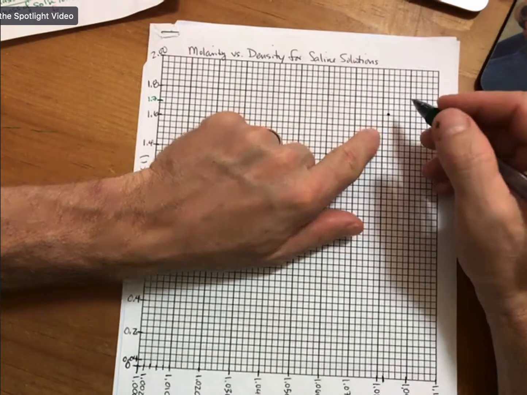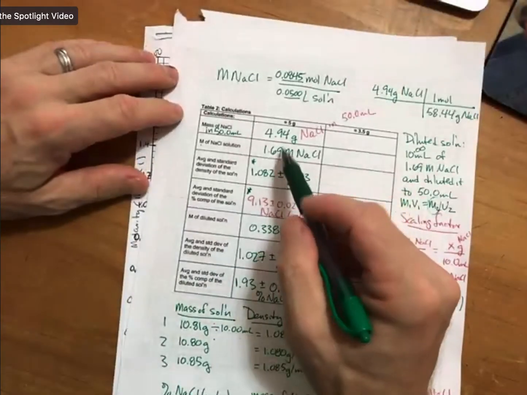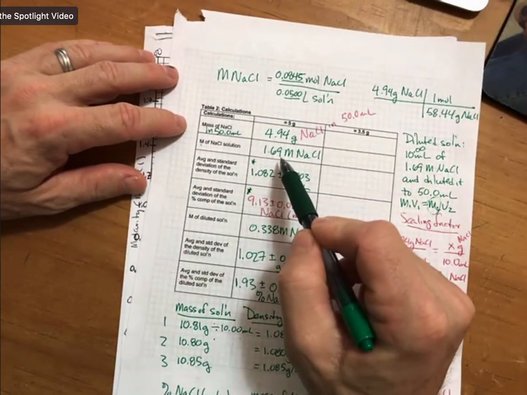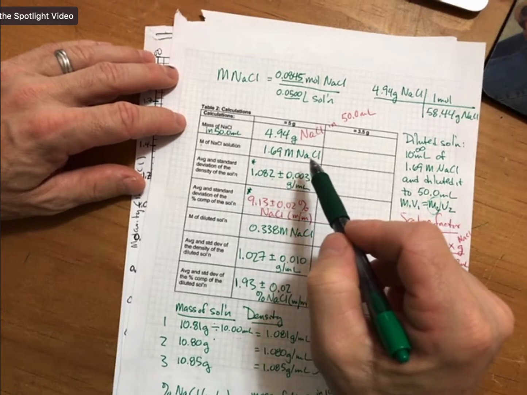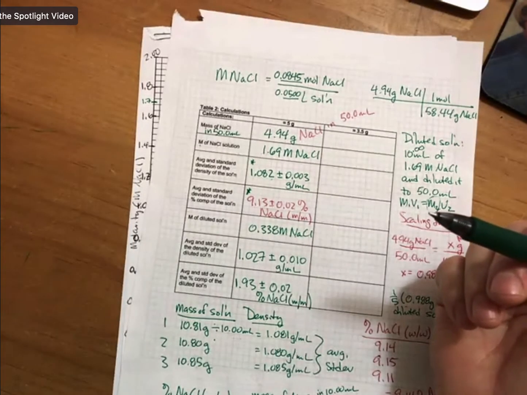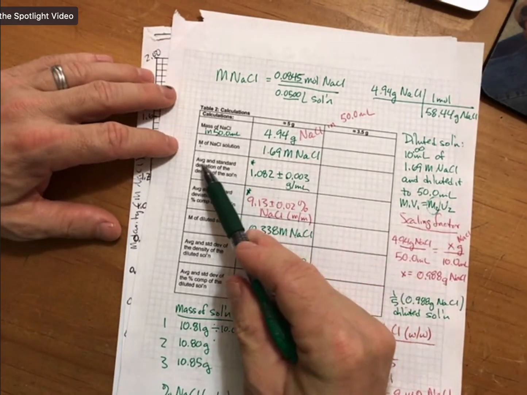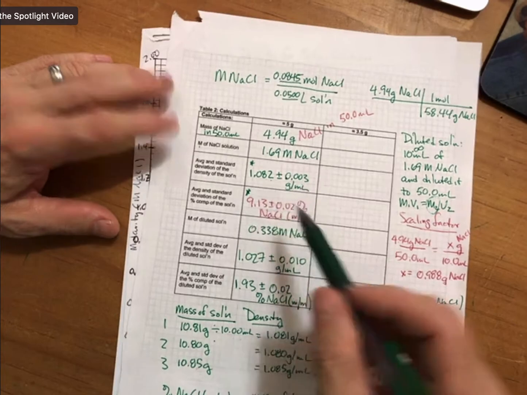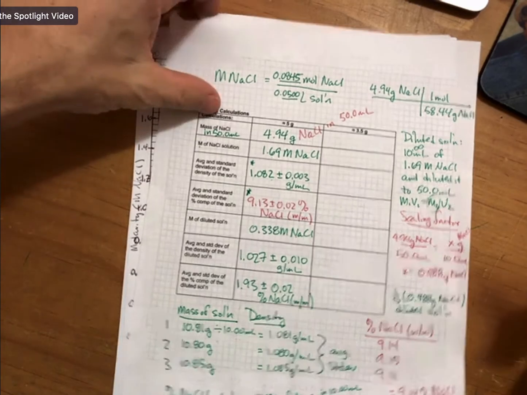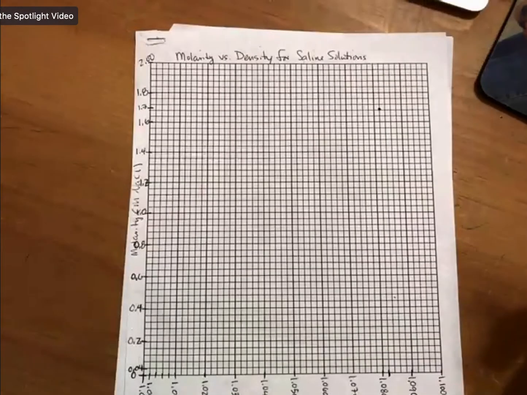And you're going to do your data points. If you had roughly 5 grams, which I do, then your molarity should be roughly 1.7 molarity, or 1.7 something molarity. Could be 1.8 something, could be 1.6 something, could even be a little farther off, but it should be in that range. And your average for your density, 1.08, could be 1.07, could be 1.09. It shouldn't be too much farther than that, but it is possible. And please plot your data point.